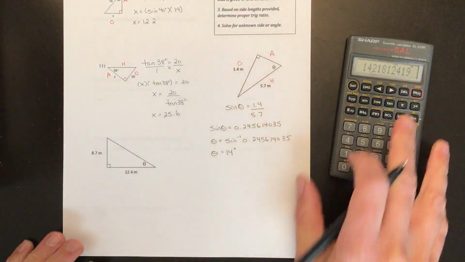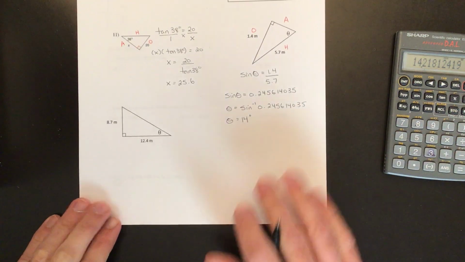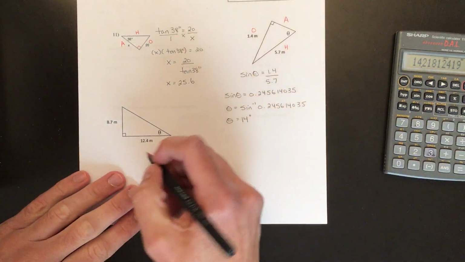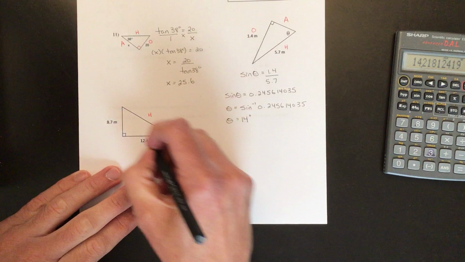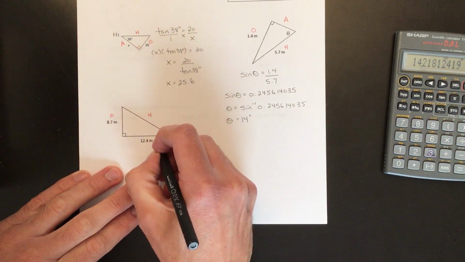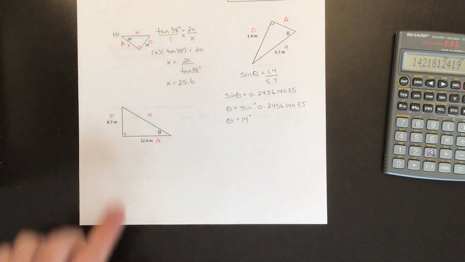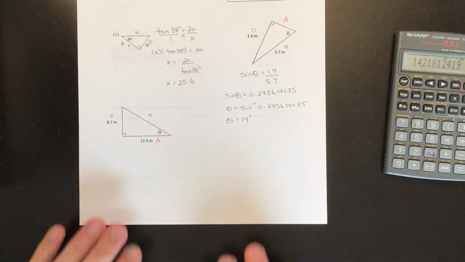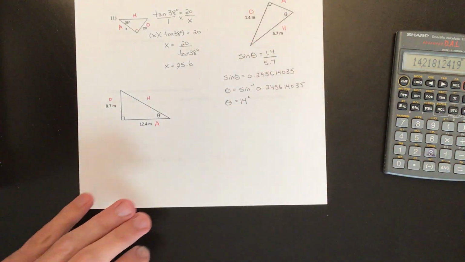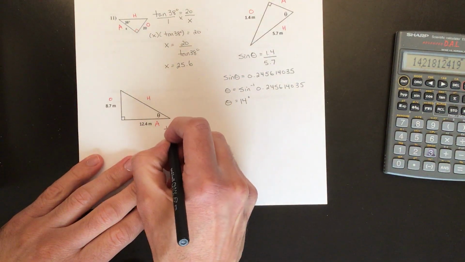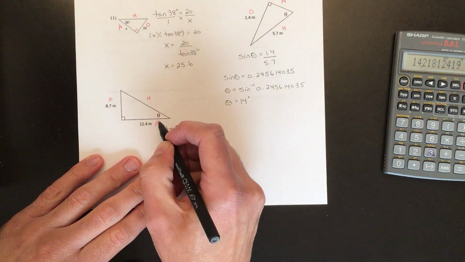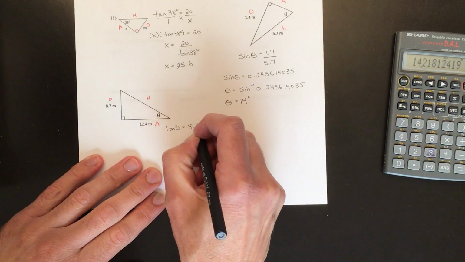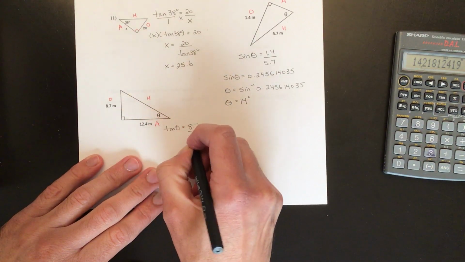Okay, moving on to the last one. Label my sides: hypotenuse, opposite, adjacent. No H. No H means I can't use sine or cos. I'm using tan. So tan theta, opposite over adjacent.